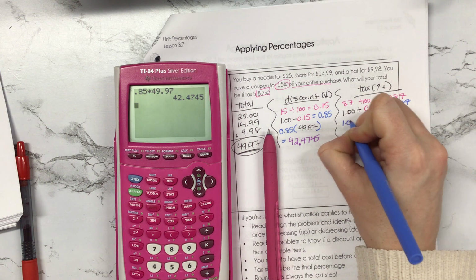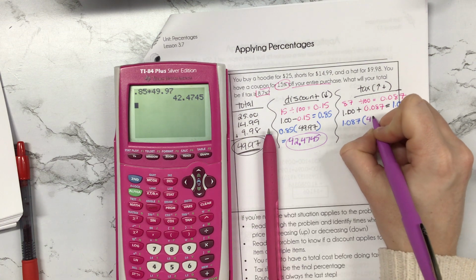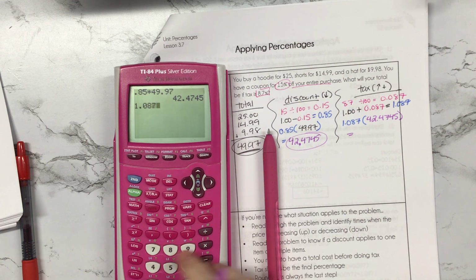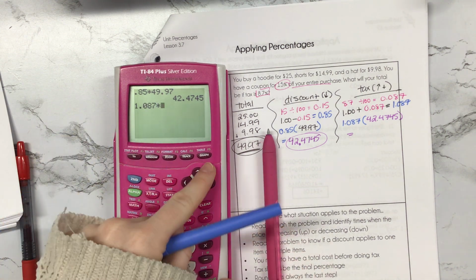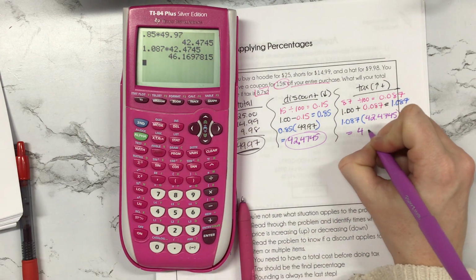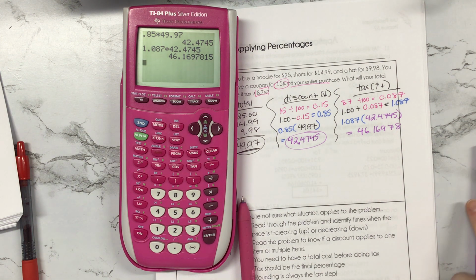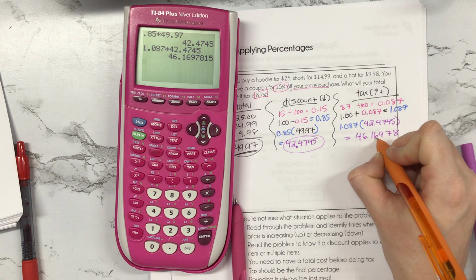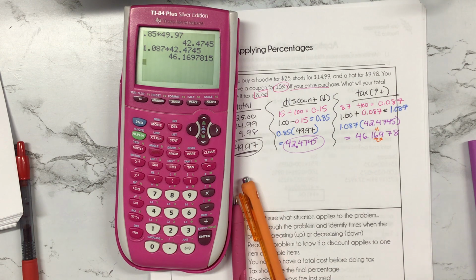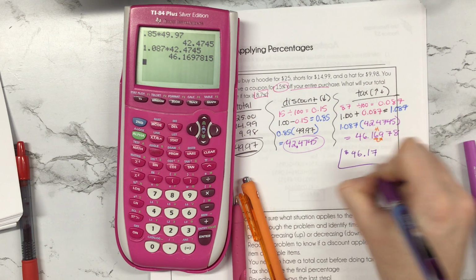I take 1.087 times the discounted amount. So I type my decimal times, arrow up till I select it, hit enter, then enter. We're dealing with money, so I need to round to 2 decimal places. So 1, 2, find your place, look next door. Next door is 5 or bigger, so I add 1 more. The 6 becomes a 7. Everything in front of it stays the same.